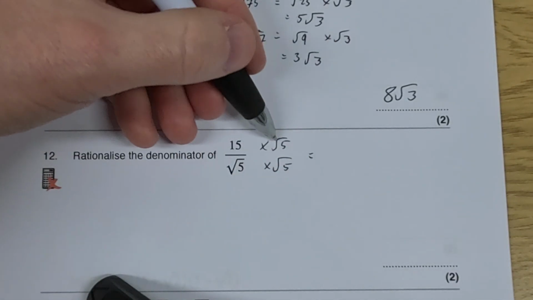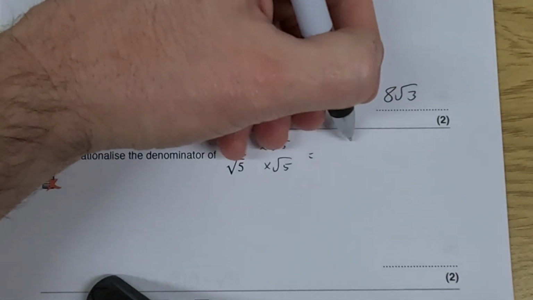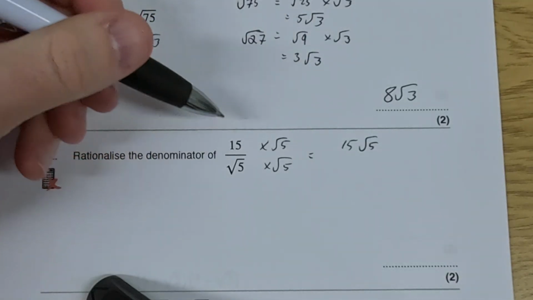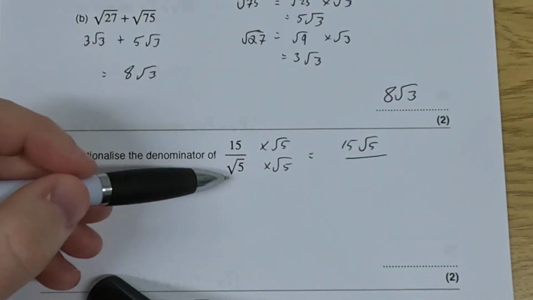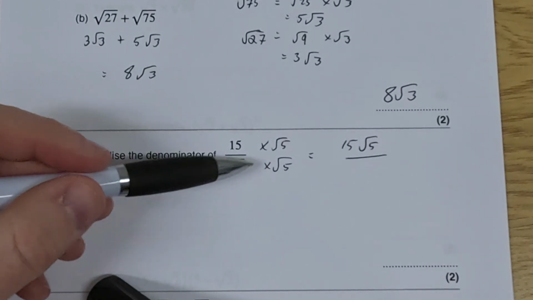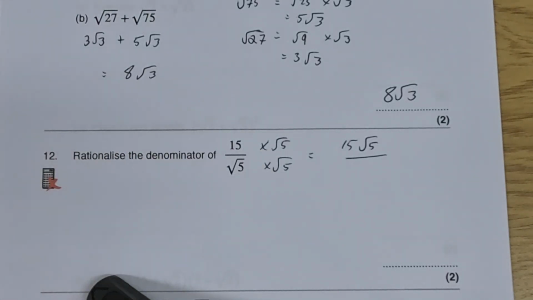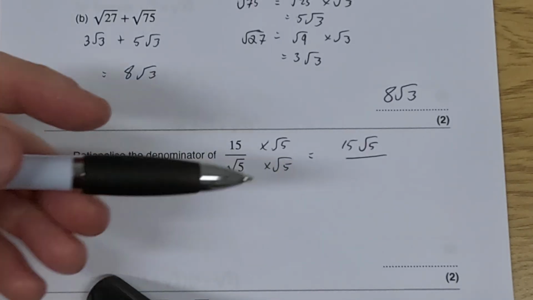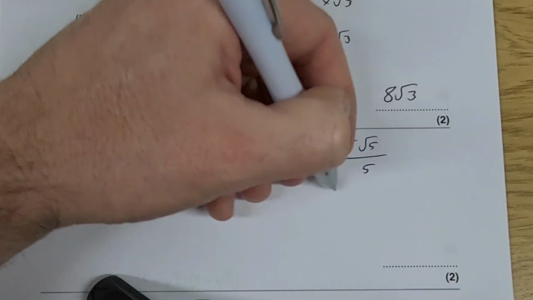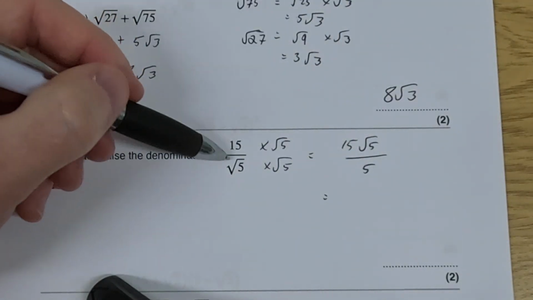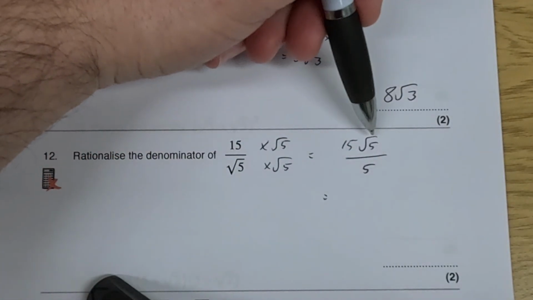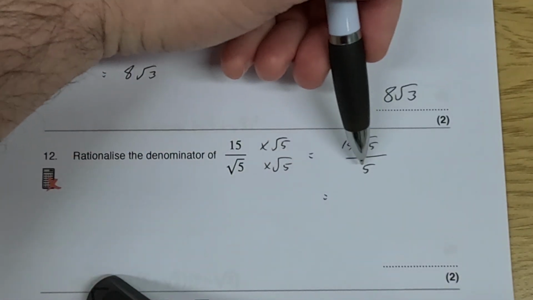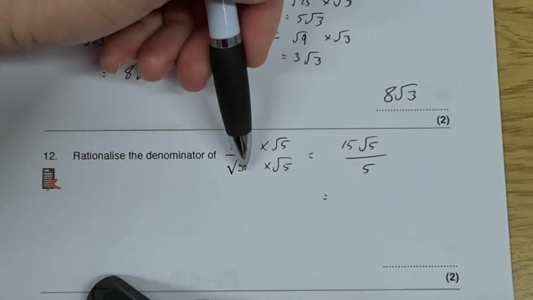Well, 15 times root 5 will be 15 lots of root 5, so that's 15 root 5, just multiplying the numerator by root 5. And then the denominator, we've got root 5 times root 5. Now, root 5 times root 5 would be 5, because root a times root a is equal to a. Or another way to think of it, if you want to, is root 5 times root 5 is root 25, which is also 5. So if we have 15 over root 5, that's the same as 15 lots of root 5 over 5. So, as you can see here, the denominator has been rationalised. It's now a rational number, not irrational.